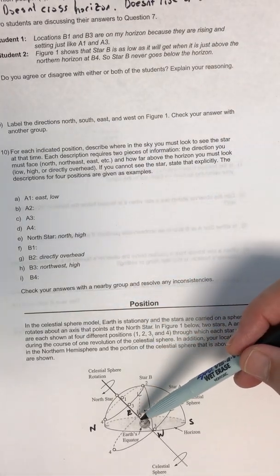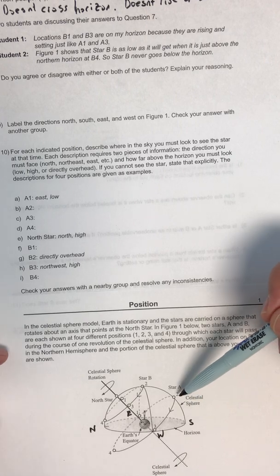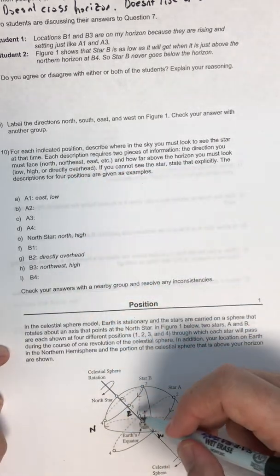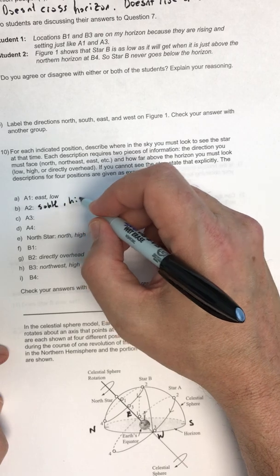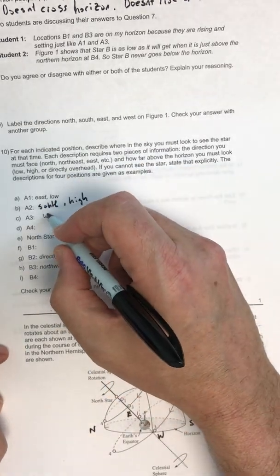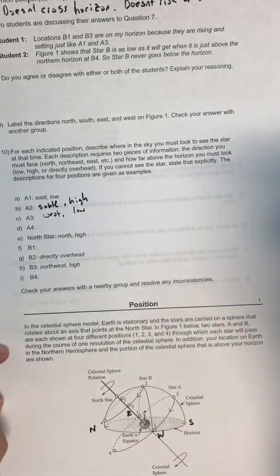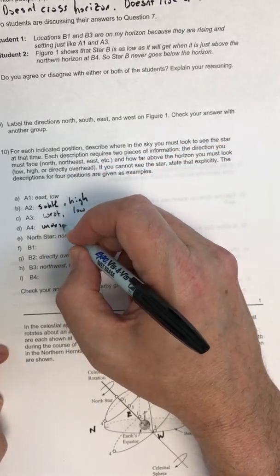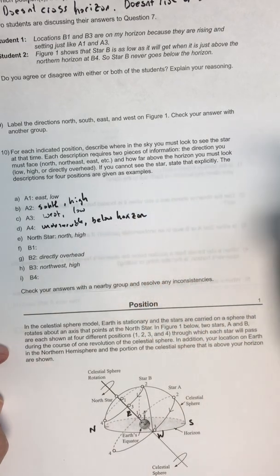All right, so A1 we would describe as look east and low. A2, we would be looking what direction? And you would need to turn to face south and high. A3, I would need to turn to face the west, and it's right on my horizon, so that's low. And A4 is unobservable, because it's below my horizon. All right.